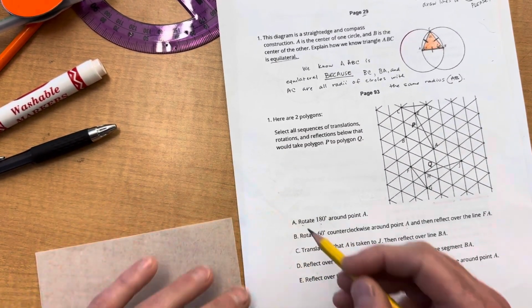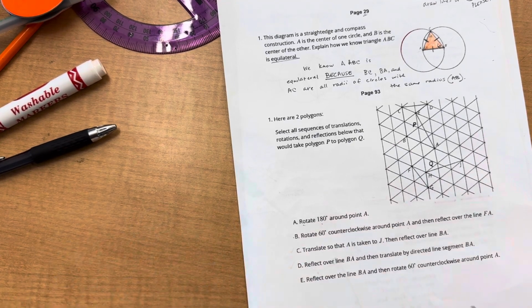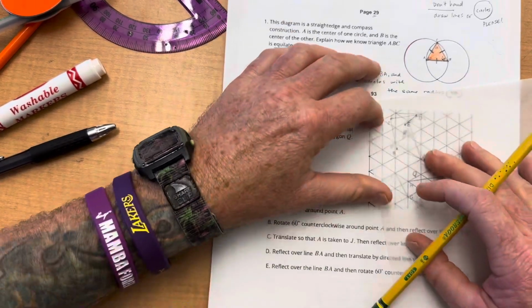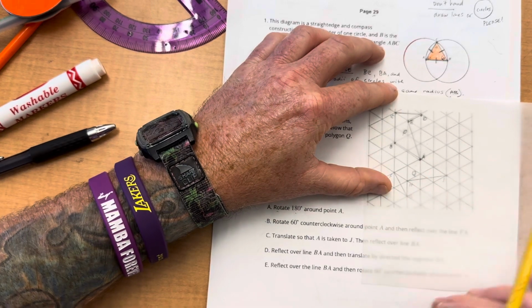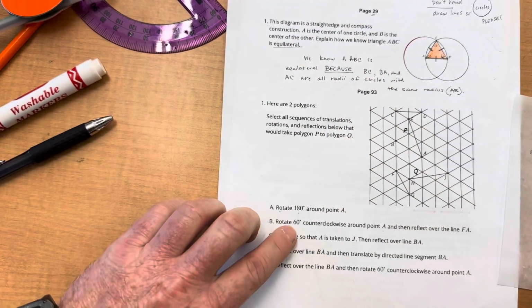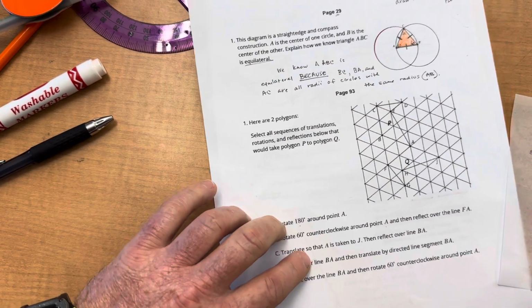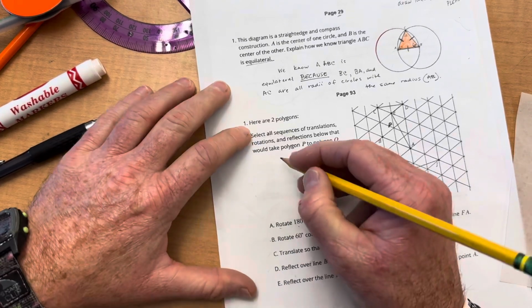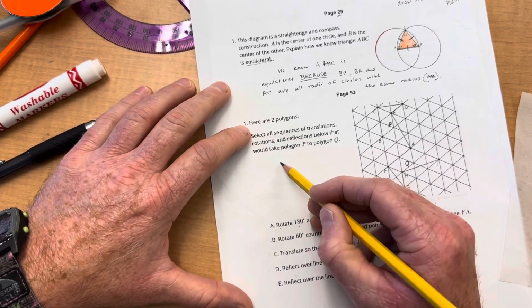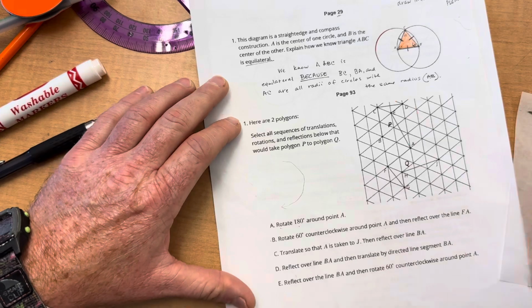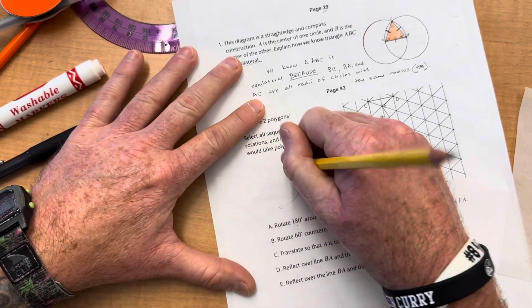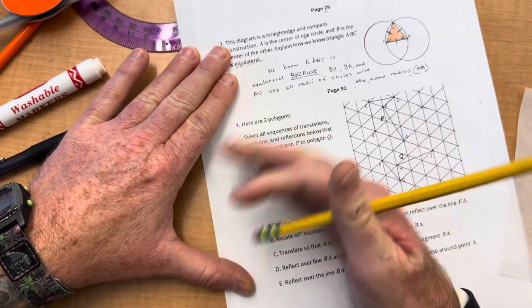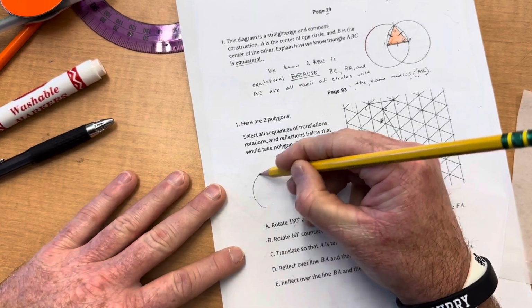Now let's look at B. So we're going to start here again. They tell us to rotate 60 degrees counterclockwise. So a clock hand always goes this way. That's a clockwise. Counterclockwise, we're gonna go this way.